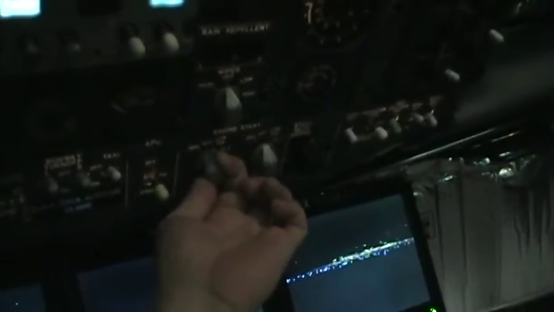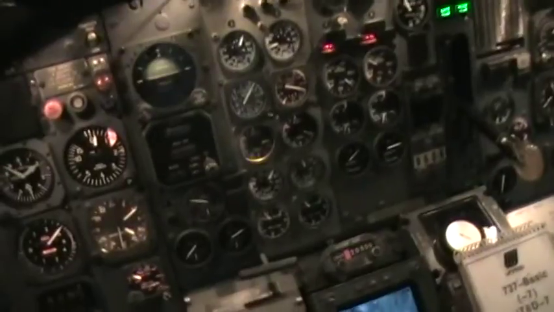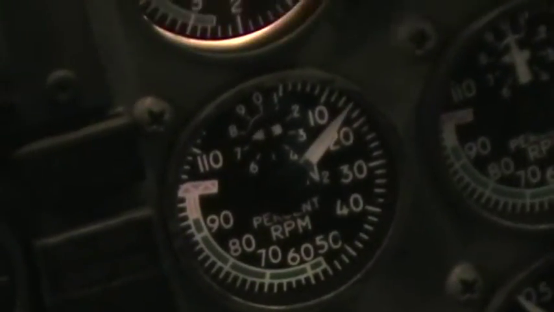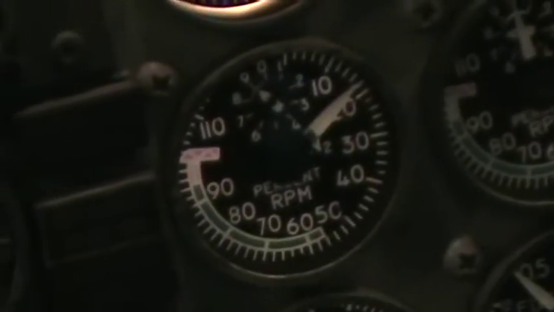Okay. If those are off, the start switches will not function. So those both have to be on. Now we'll start engine number 1 first. I'm going to place this into start position. You can see that switch is holding itself. Come down here and we can see our engine is slowly spinning up to 20% RPM.